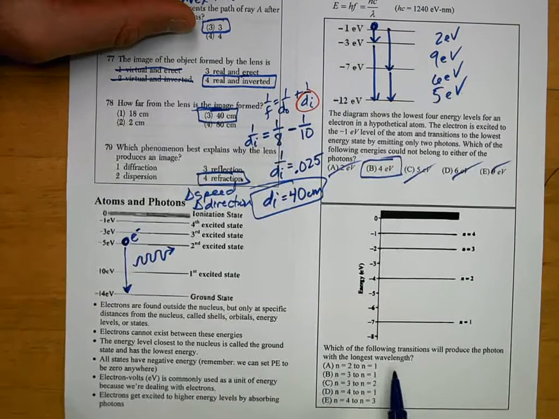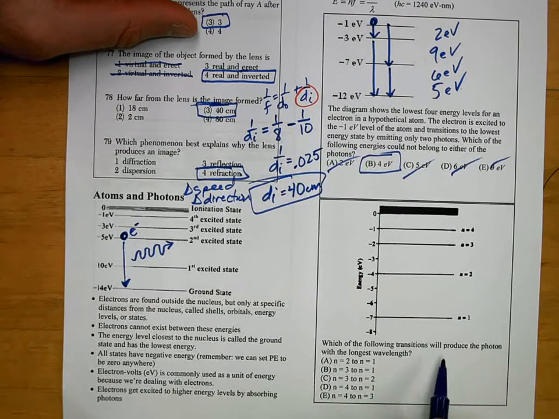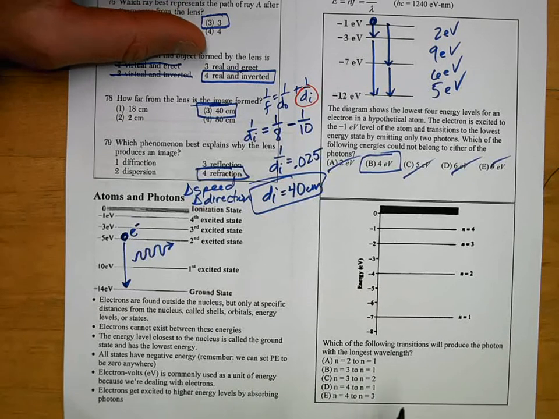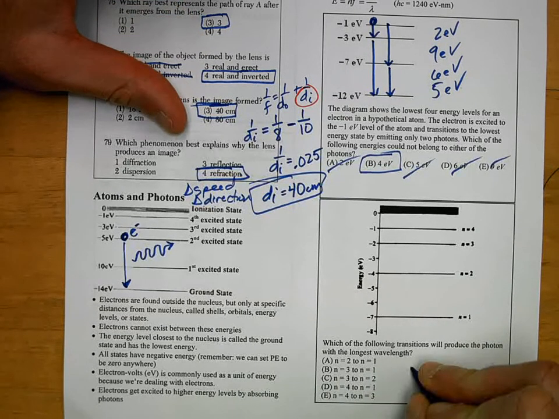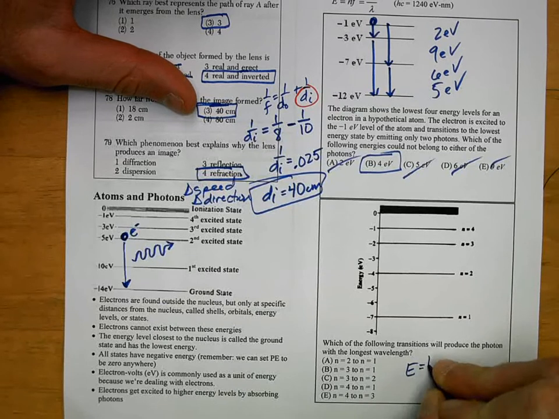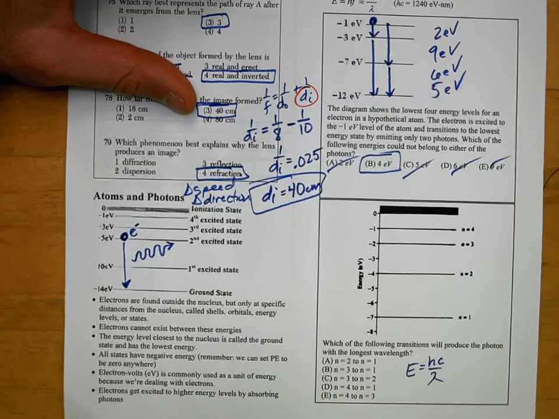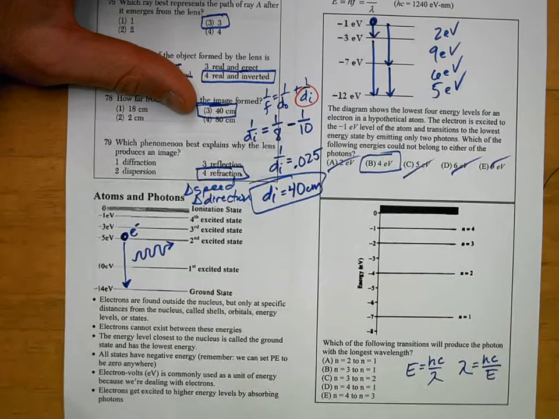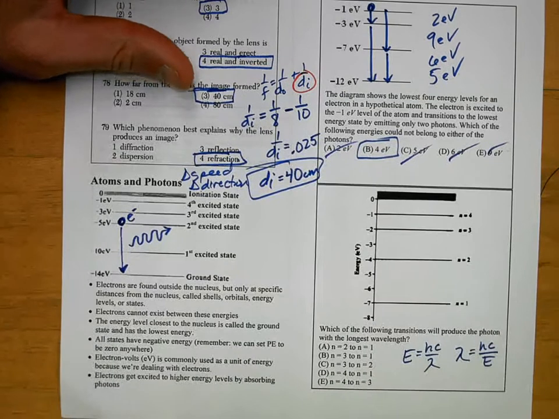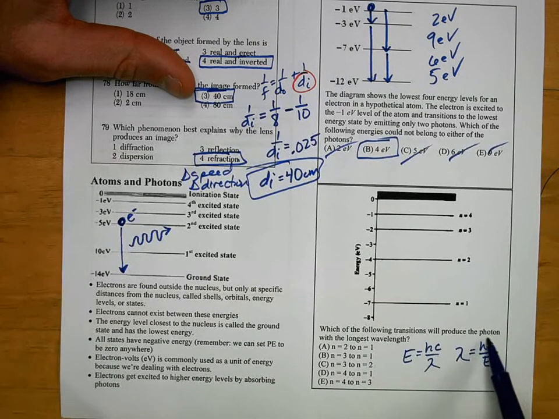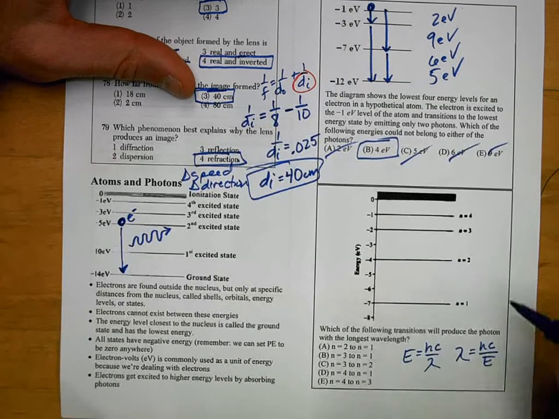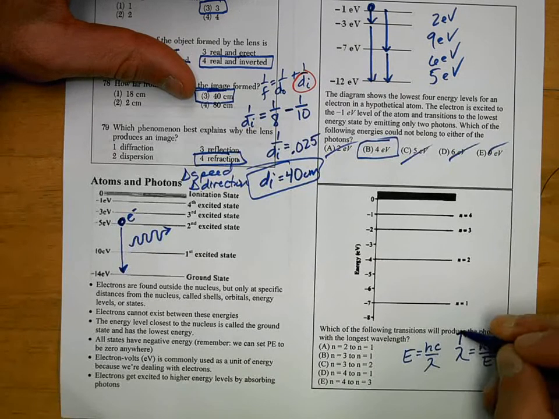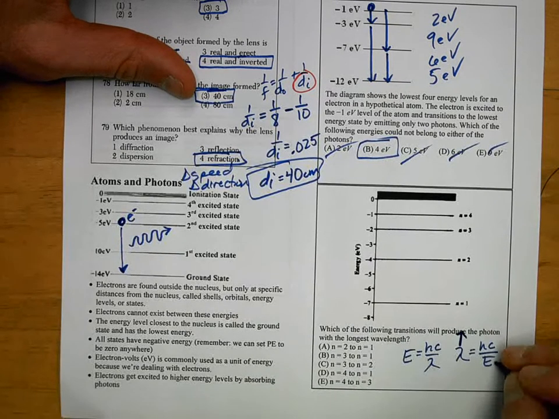Which of the following transitions will produce the photon with the longest wavelength? So think about your equation E equals hc over lambda. So lambda equals hc over E. hc is a constant, that doesn't change. So if I want the longest wavelength possible, if I want a really big wavelength, I want to be dividing by a really small energy.